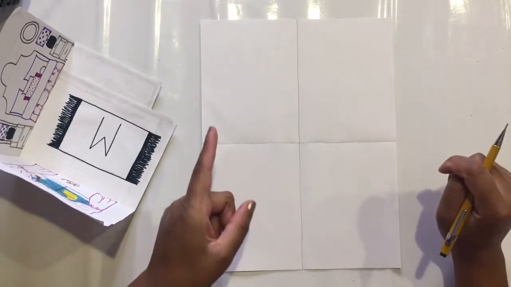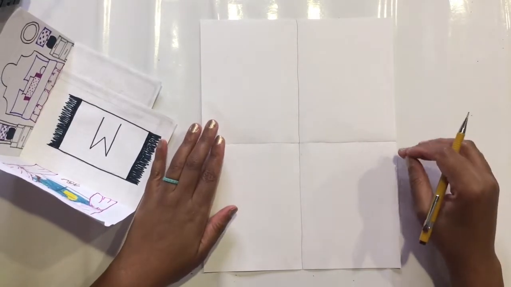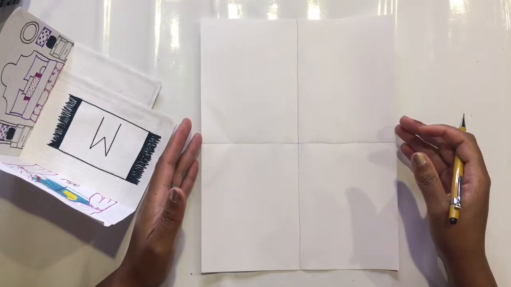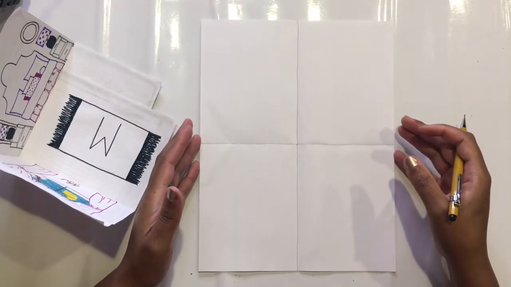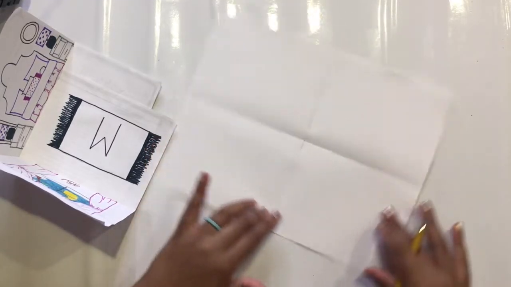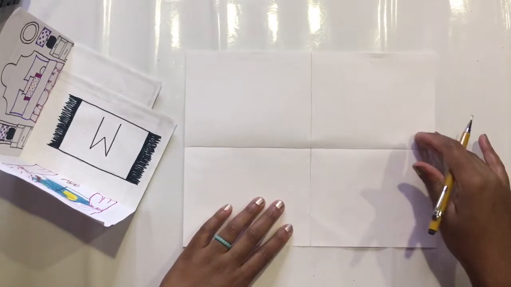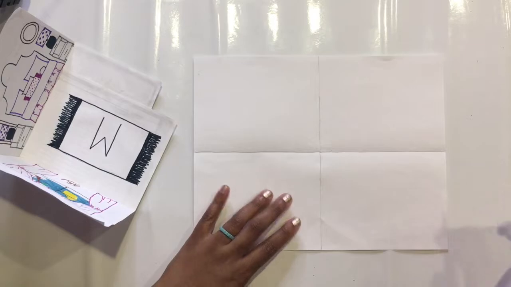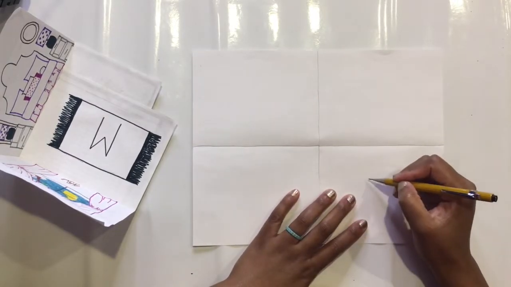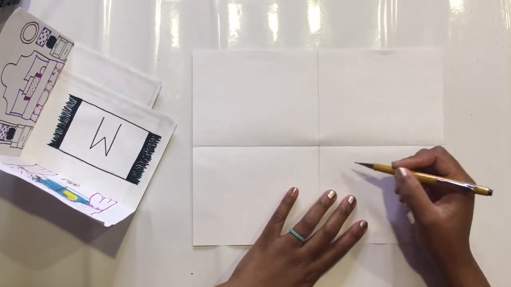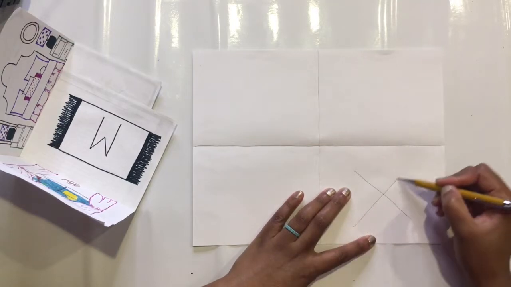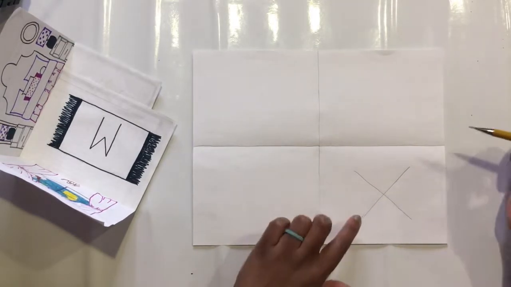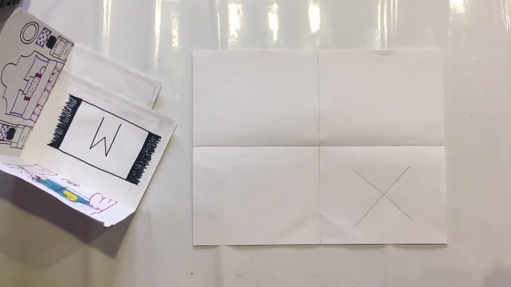Remember, you're the artist, so you guys get to choose which way you want your paper going. I want to turn my paper this way, side to side, left to right, horizontally, or this is landscape. And down here in this rectangle, I'm going to put an X. And that's going to let me know that I'm not going to draw anything inside of this X.